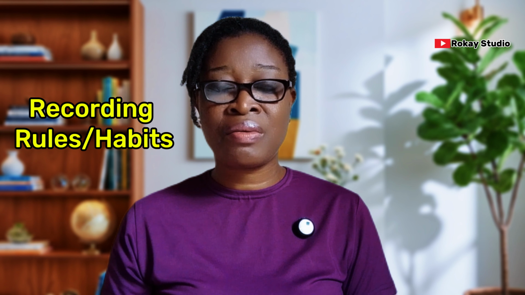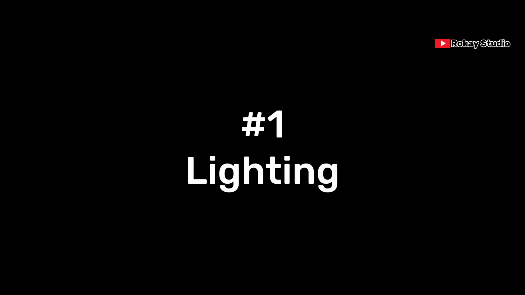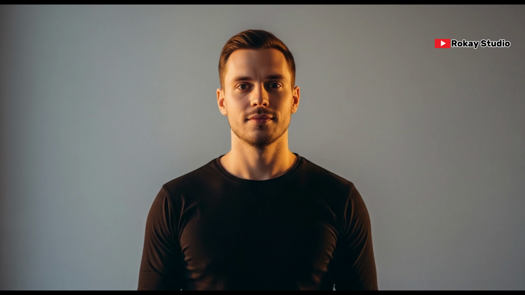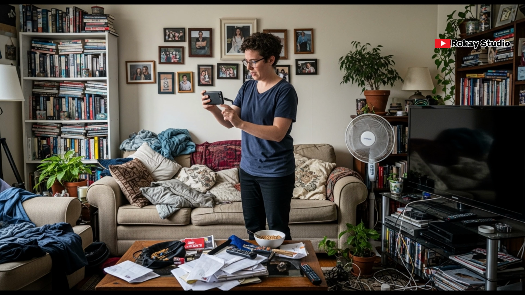Now, before you even start editing, a few recording habits can make the background replacement process work much better. Number 1, good lighting. Make sure your face is clearly lit. Poor lighting makes it harder for the editing software to separate you from the background. Number 2, avoid busy backgrounds. Try to record against a simple wall if possible. Too many objects behind you can confuse the background remover.